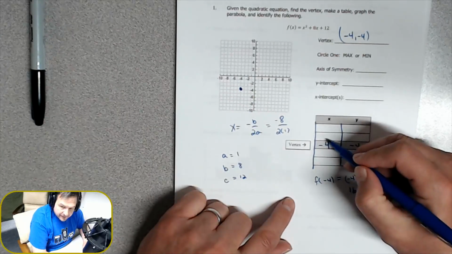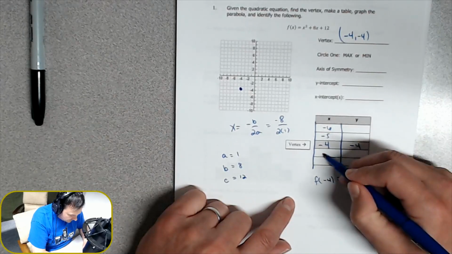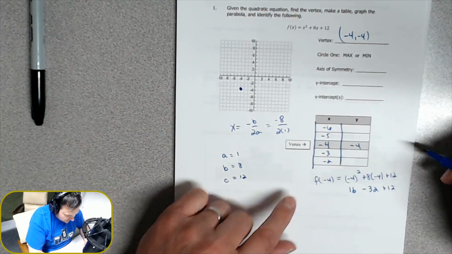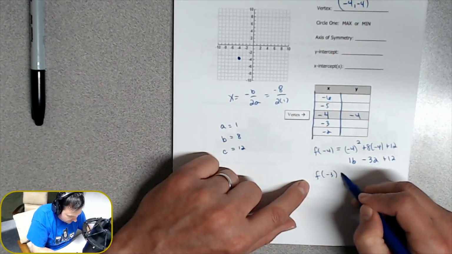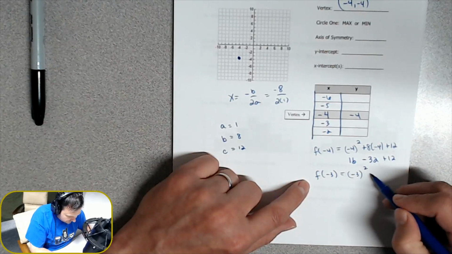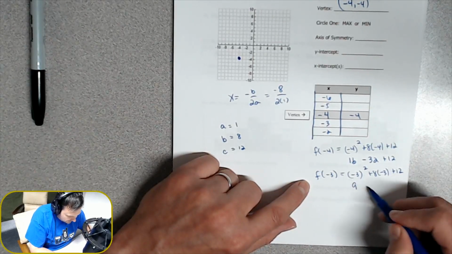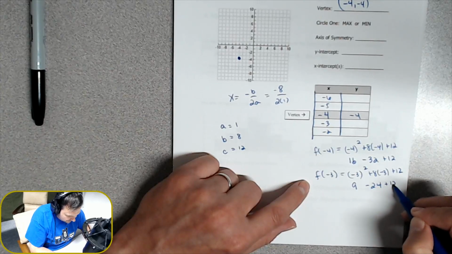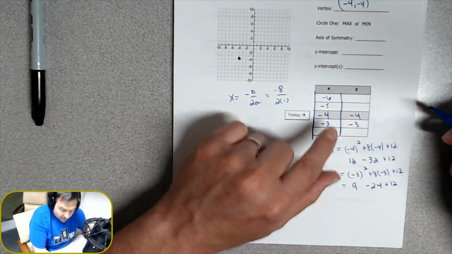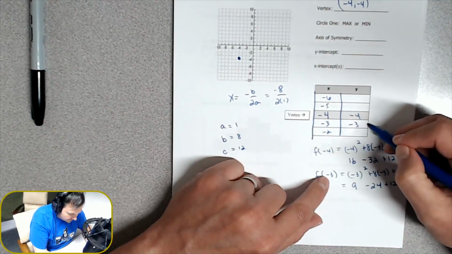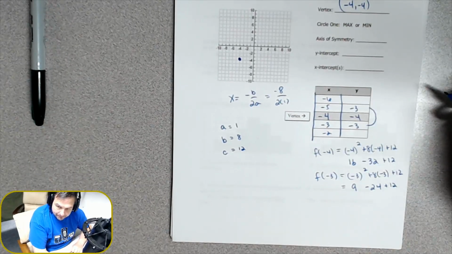Work this way. We got negative 5, negative 6, negative 3, negative 2. Let's pick the easier numbers, negative 3. Now, why am I picking the negative 3? Well, f of negative 3 is negative 3 squared, plus 8 times negative 3, plus 12. 9 minus 24 plus 12. We get negative 3. Well, that's kind of nice. Now, what do I know? Remember, what do we know about a parabola? If that's negative 3, that's negative 3. Remember that?